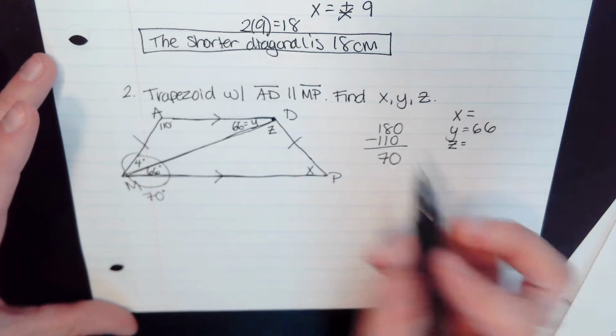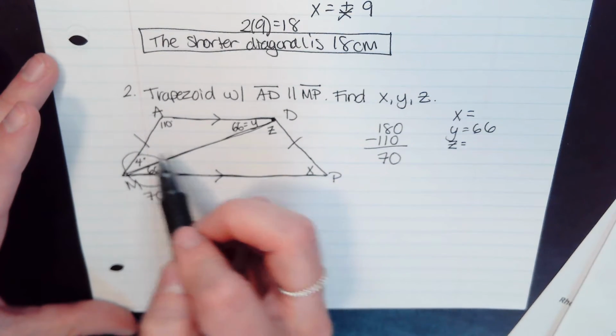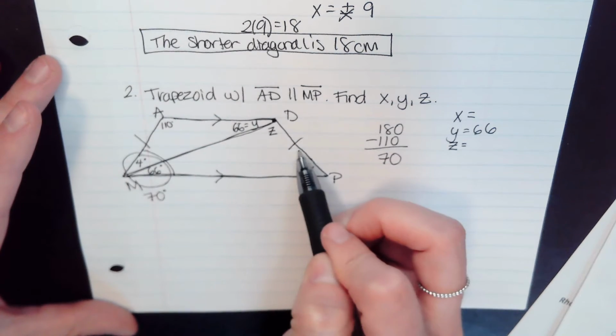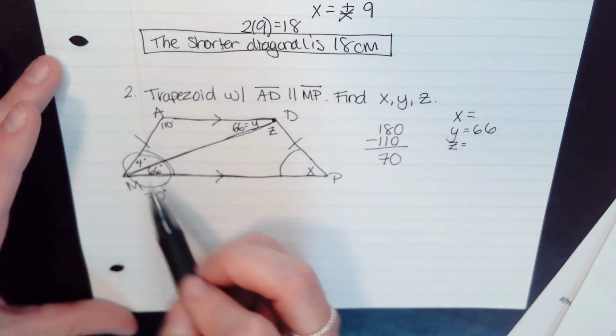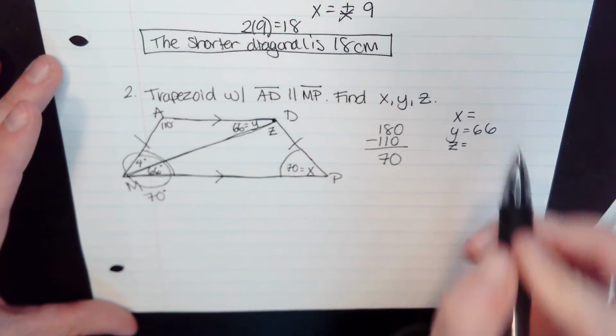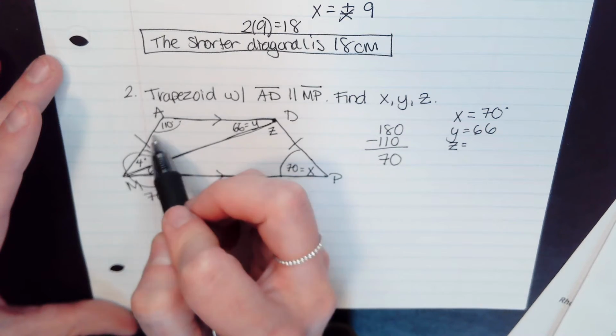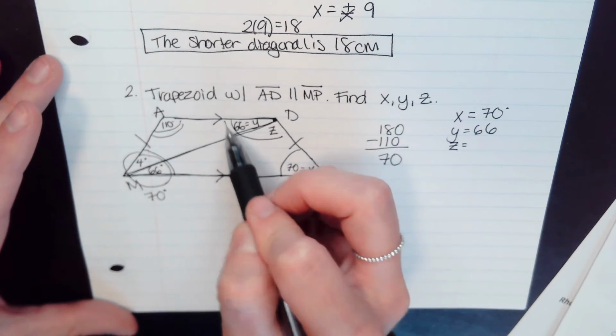All right, so since this is isosceles, I know that my base angles should be the same. So this angle should be the same as this angle. Well, this angle was 70 degrees, so this one must be 70 degrees. Likewise, up here, my base angles have to be congruent.